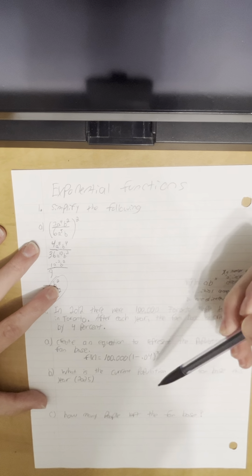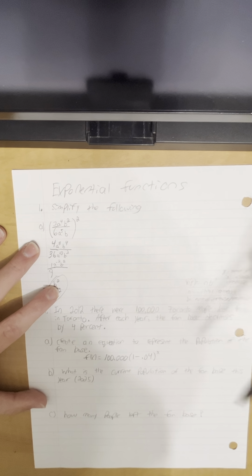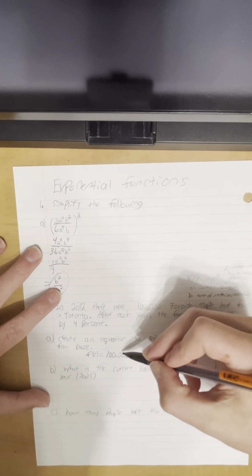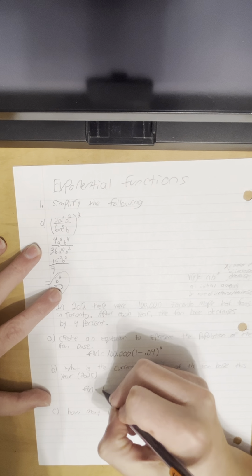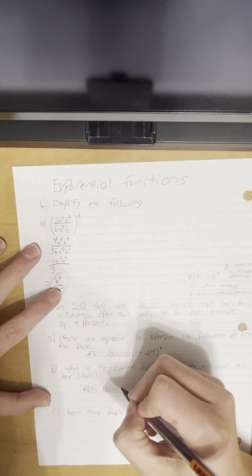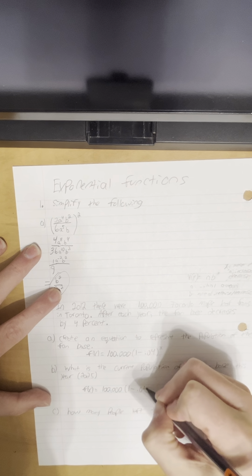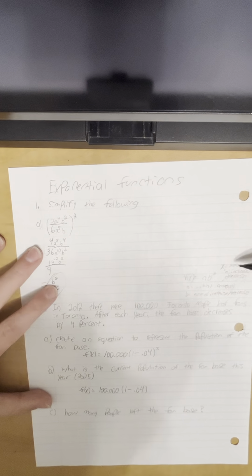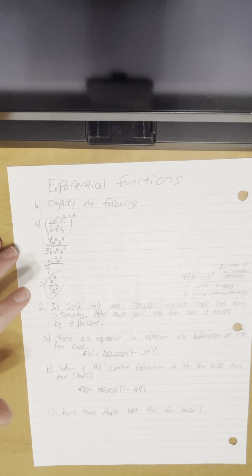B, what is the current population of the fan base this year, 2025? Okay, so we're going to use this equation, so I'm just going to write this down. 100,000, 1 minus 0.04. What we want to do is find the x. We have to find the number of times a decreases.